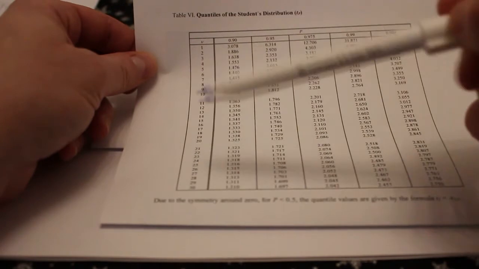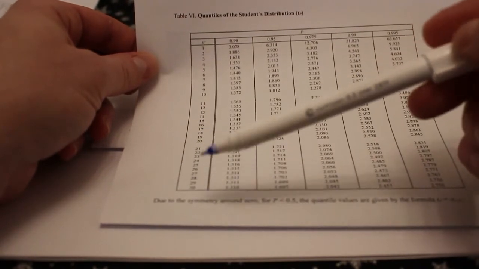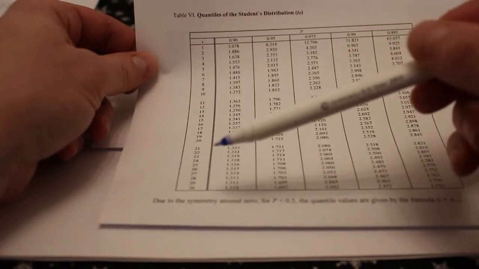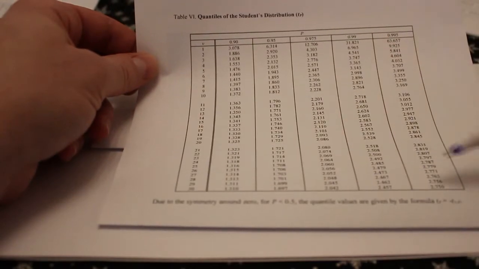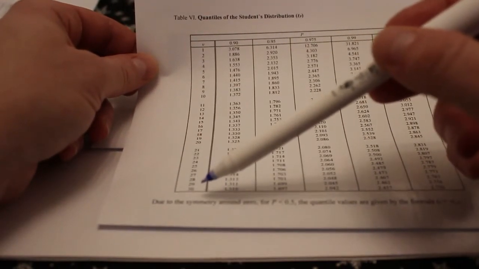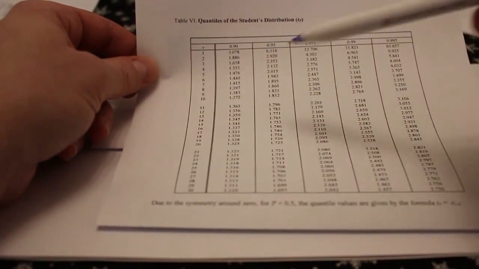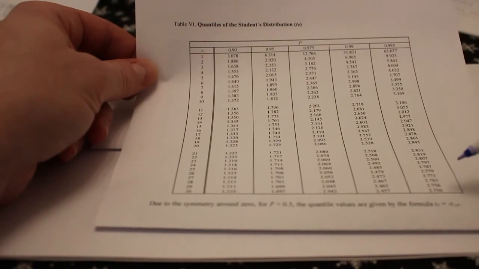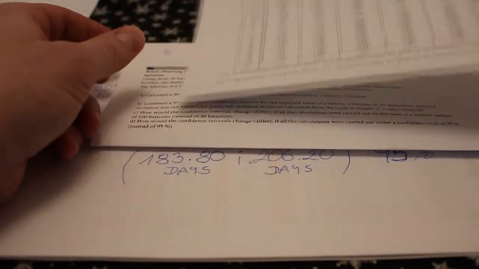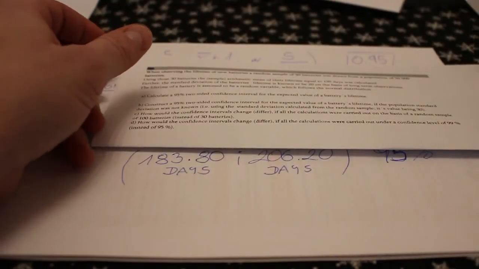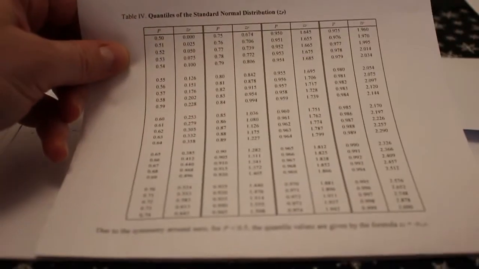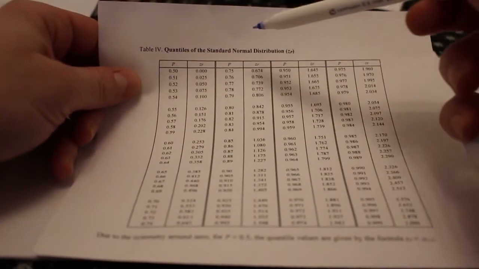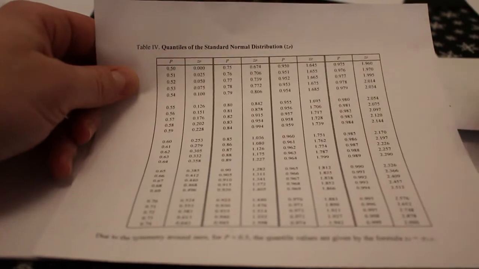Ni is equal to 30. If we have more degrees of freedom than 30, the values of these quantiles are very similar to normal quantiles, to quantiles of the standard normal distribution.